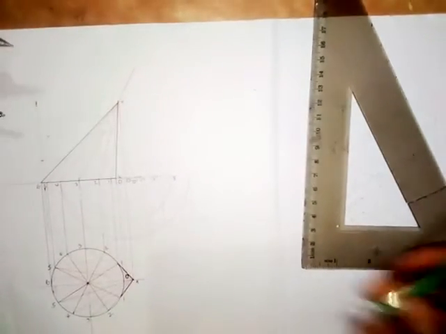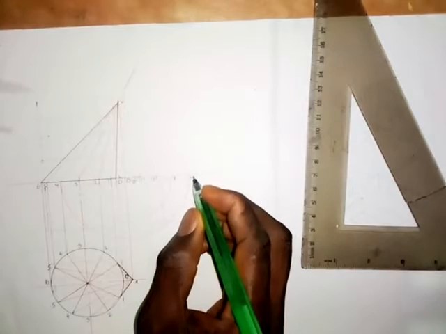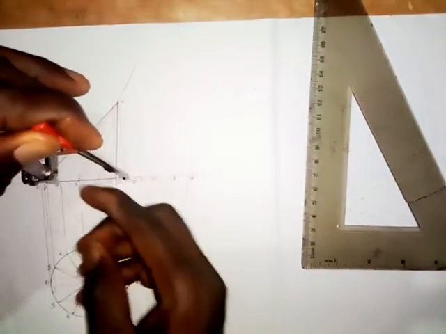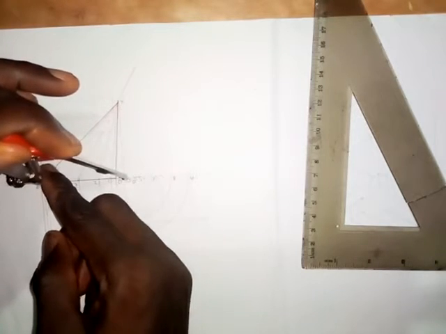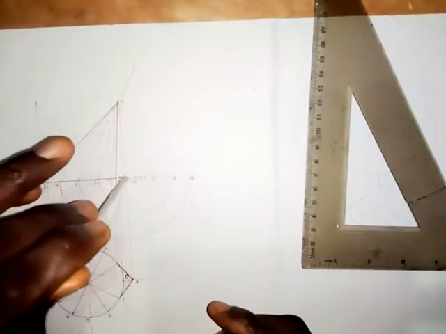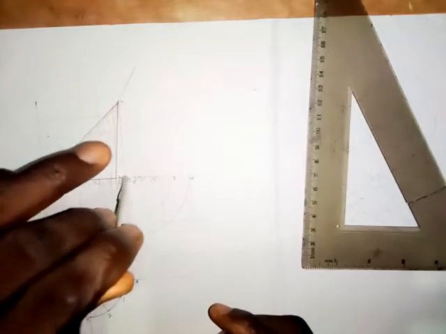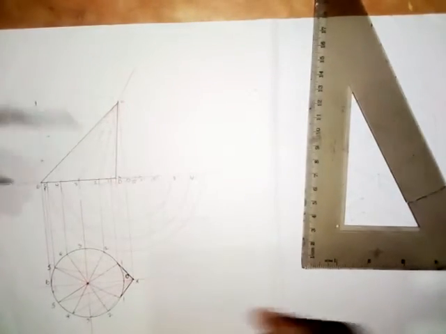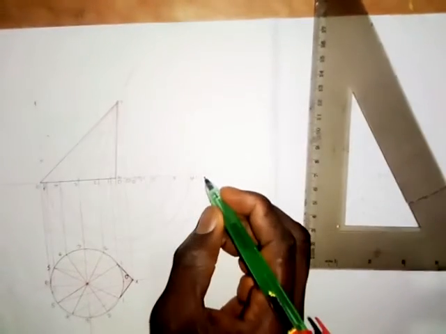Okay, so this is 4 prime. Then put the pinpoint at B again, extend to 5 here and draw an arc like this. So this is 5 prime.